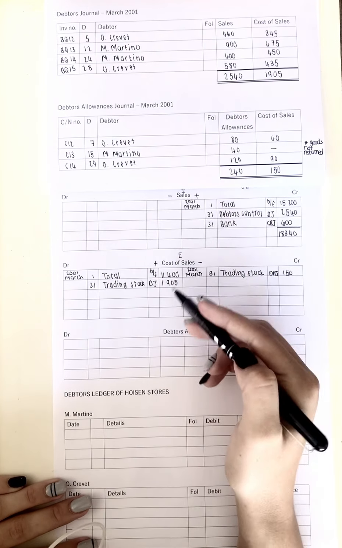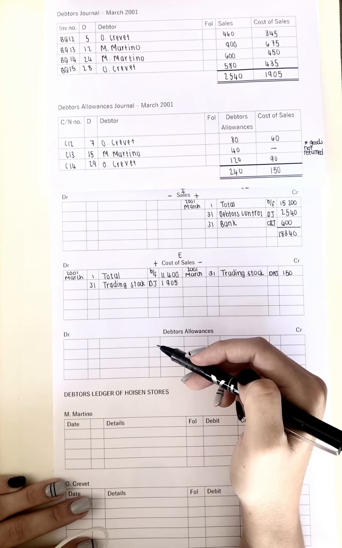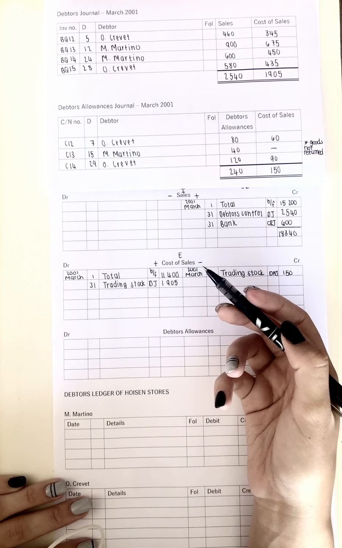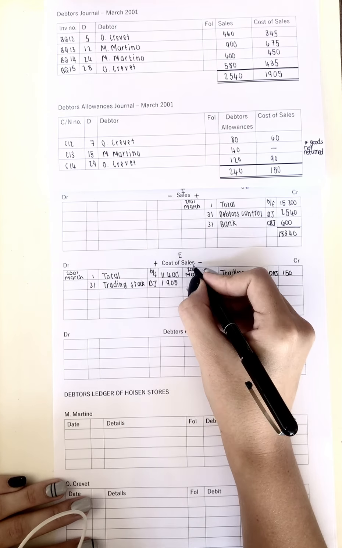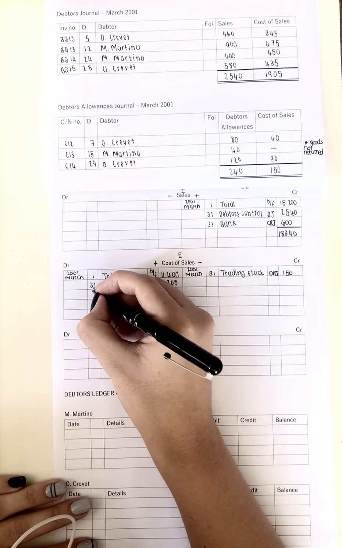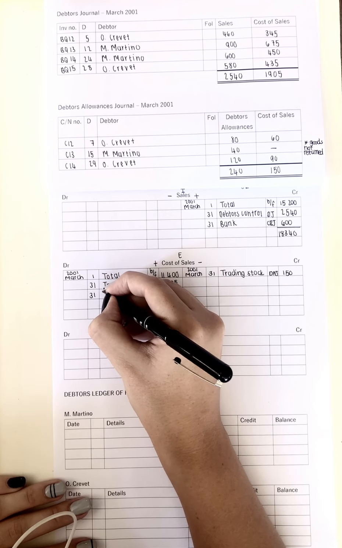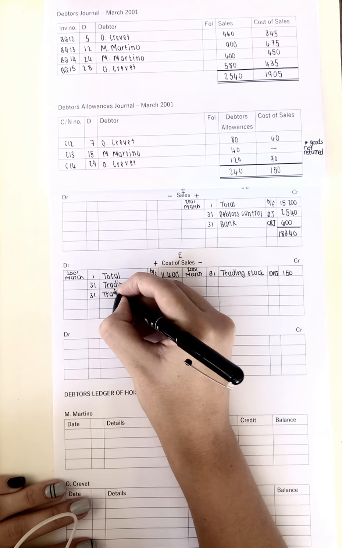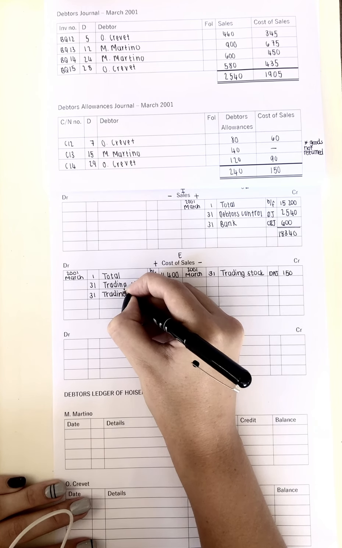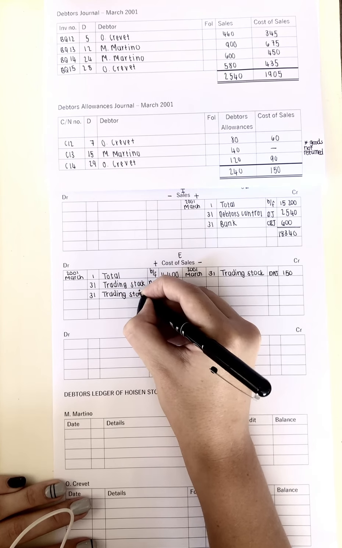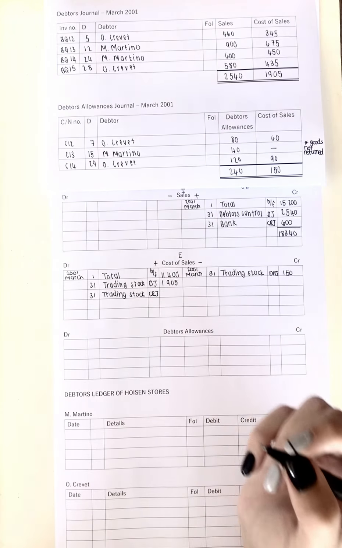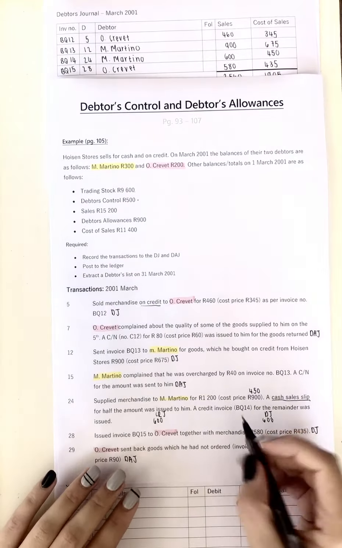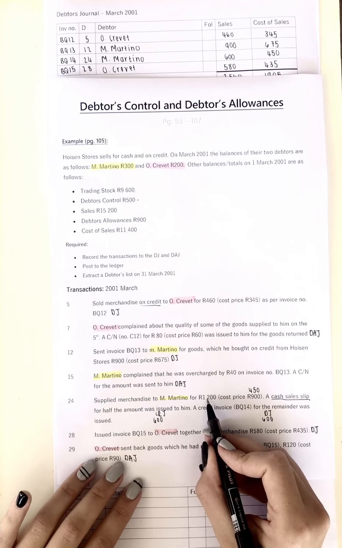So remember, if I had my CRJ, there would still be a cost of sales column where I sold trading stock for cash. So is that increasing cost of sales? Yes. So 31st, trading stock, CRJ, and what was it? So remember, with cost of sales, we use our cost price and not the selling price.